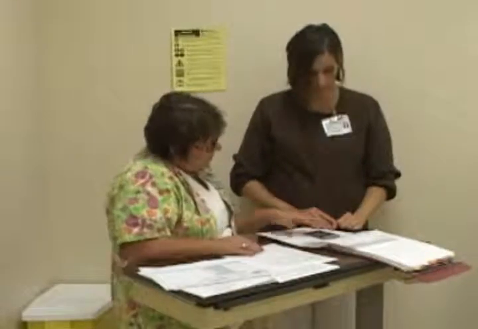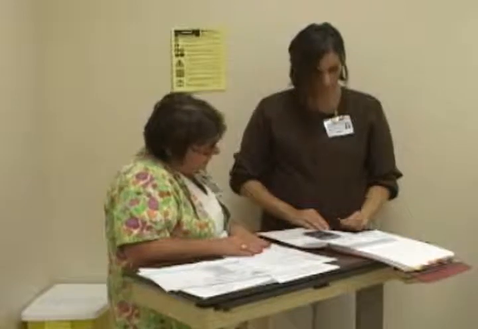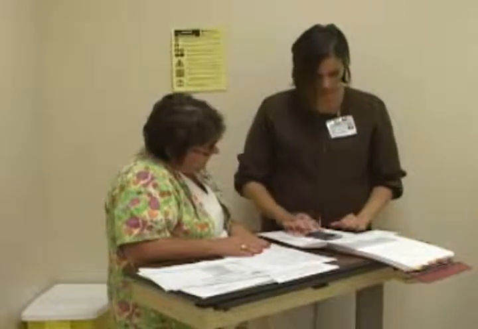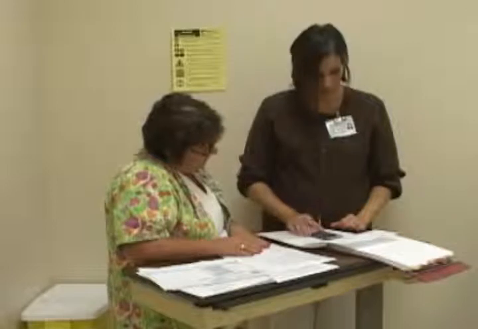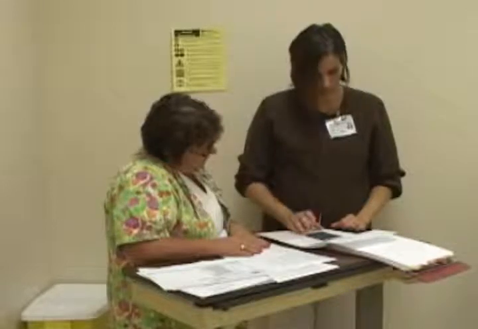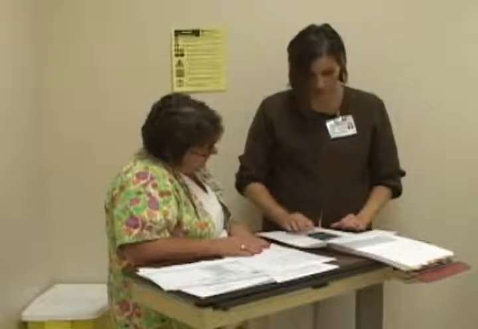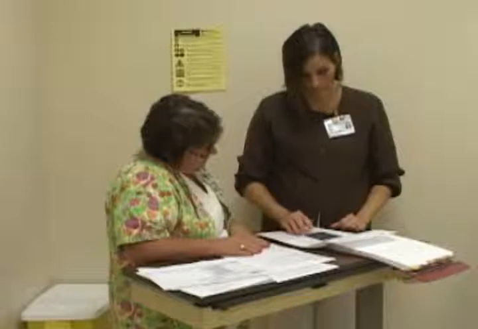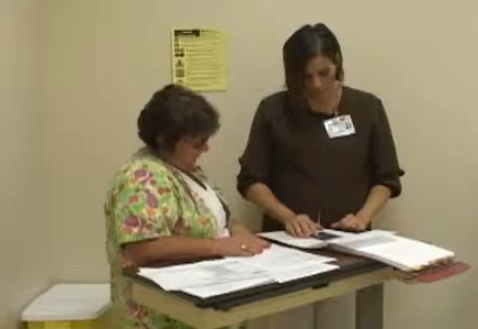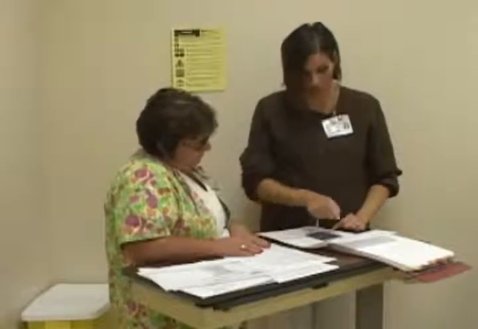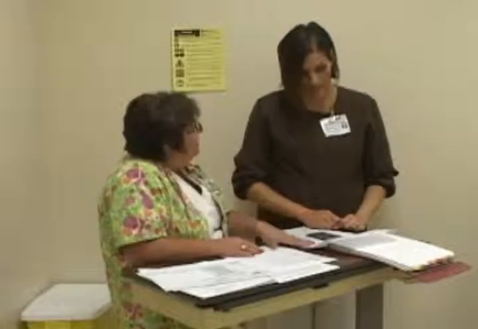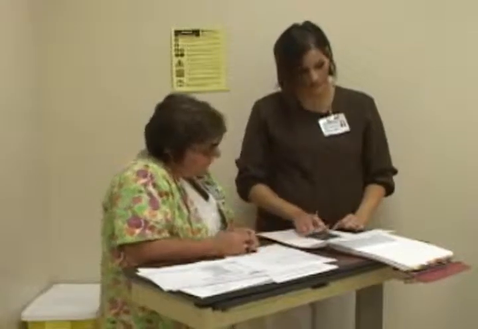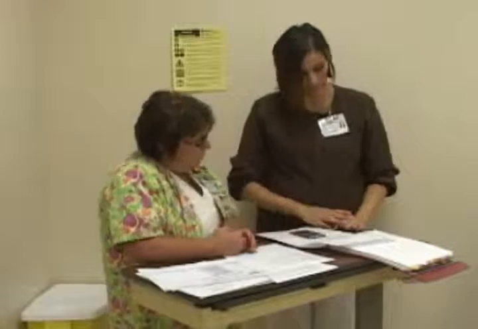Okay, so you want to do the calculation for the BSA. That is height in centimeters, which for him is 165, times the weight in kilograms, which for him is 70, and then you would divide that by 3,600, and the square root of that number is 1.79. Okay, and that calculation is called the Mosteller calculation. So 1.79 is what the physician has written here.